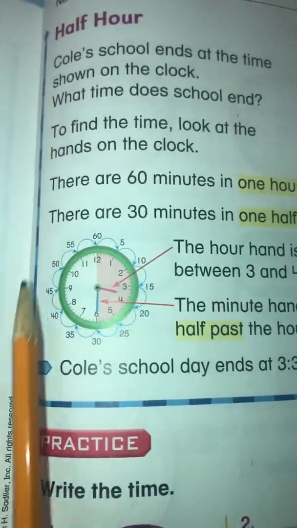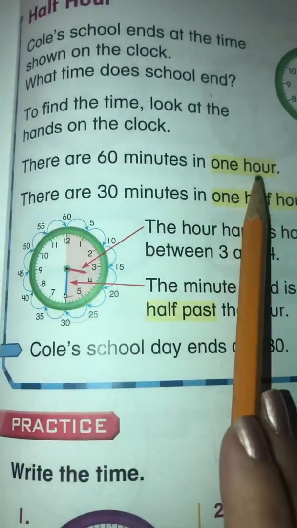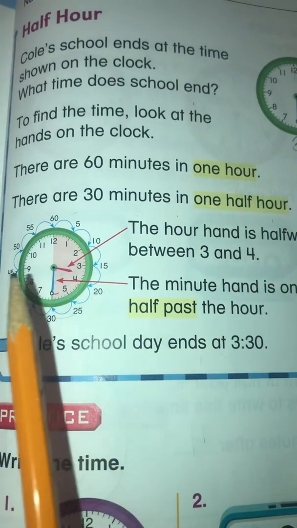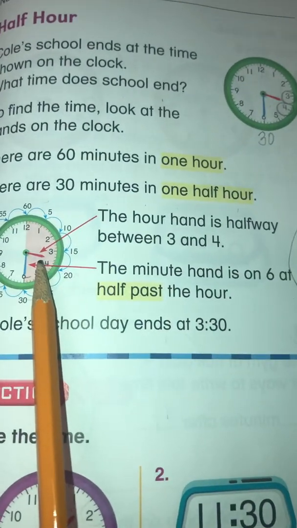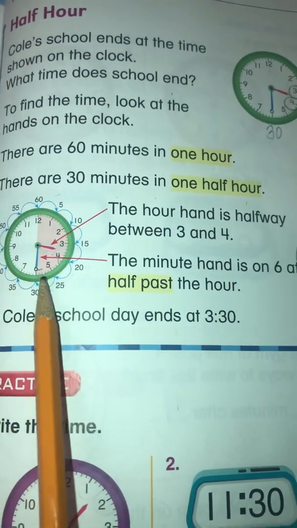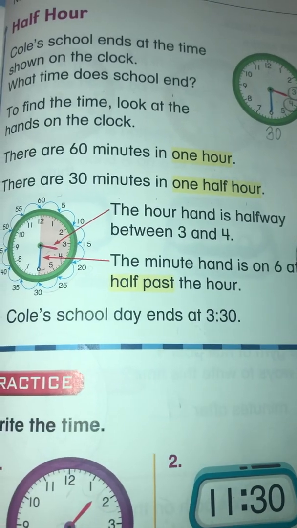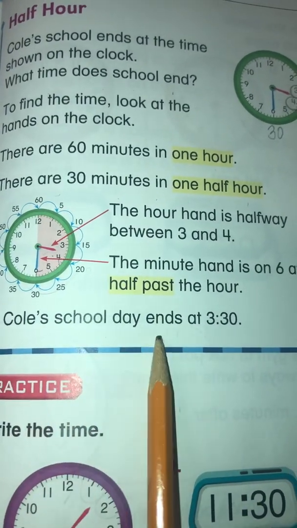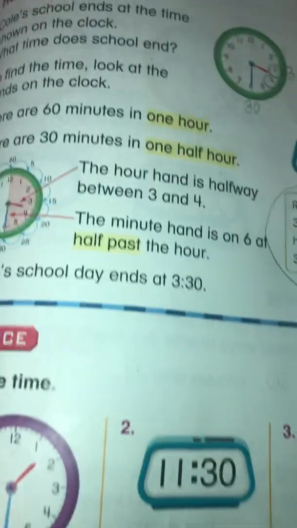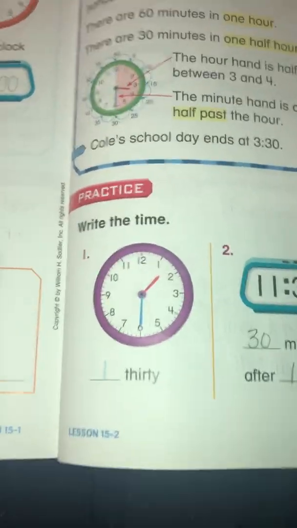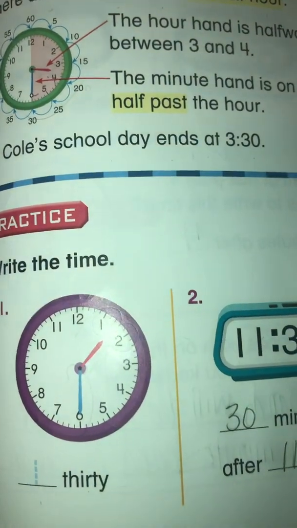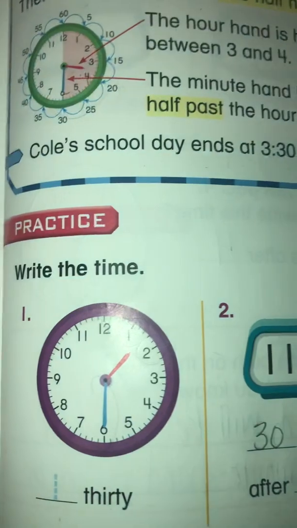It says there are 60 minutes in 1 hour. There are 30 minutes in 1 half hour. So look, the hour hand is halfway between 3 and 4. The minute hand is on the 6. So Cole's school day ends at 3:30. I know this can be a little bit tricky, so I am going to post some videos with different people talking about time to the half hour.